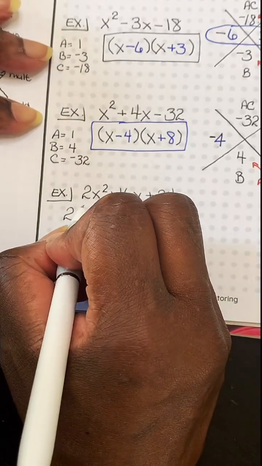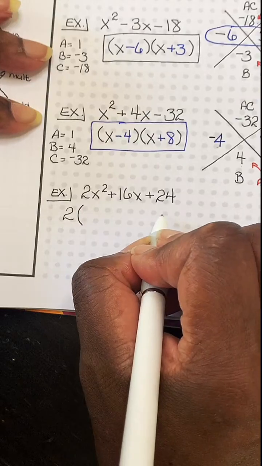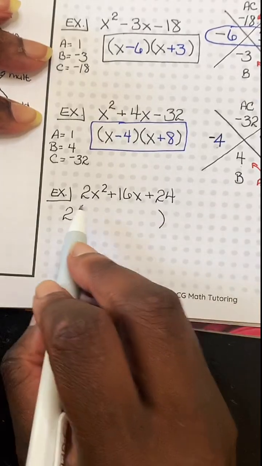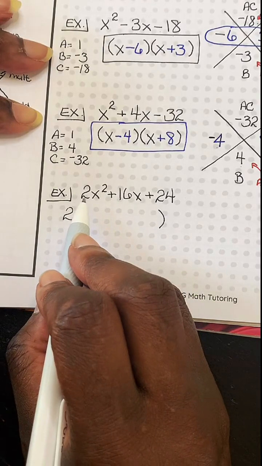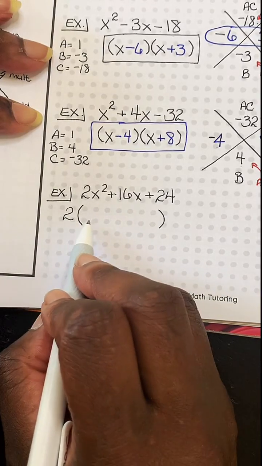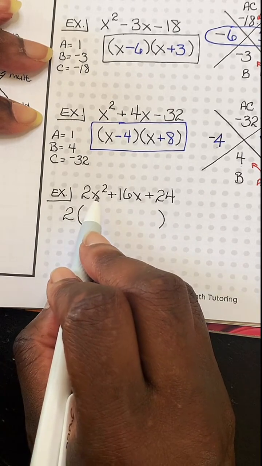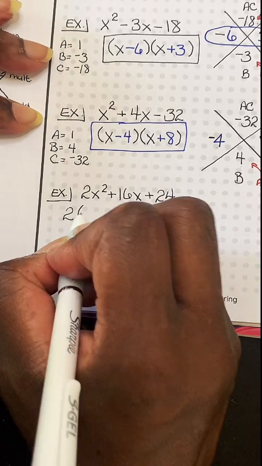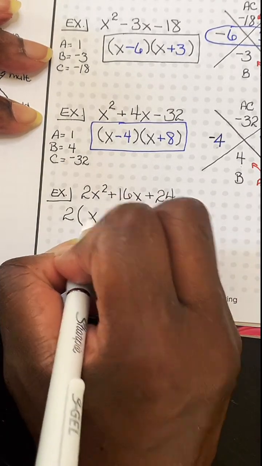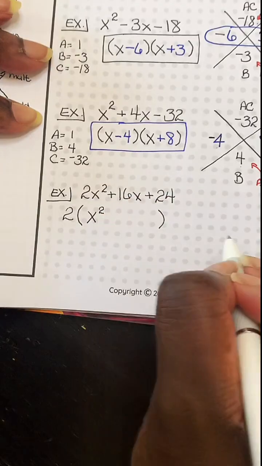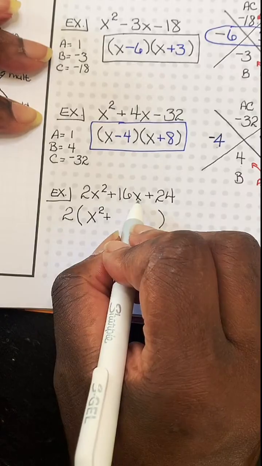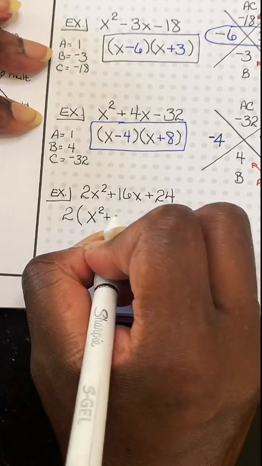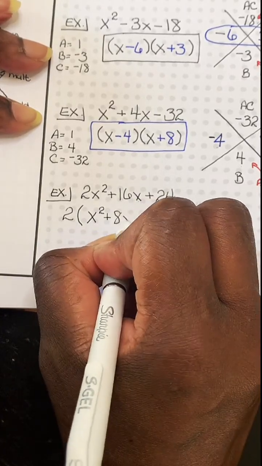So what we're going to do next is divide the original by 2. So 2 divided by 2 gives me 1. X squared, we don't have any x's down here, so this is going to be 1x squared, or just x squared. Bring down my plus sign, because 16x divided by 2 is going to give me 8x.